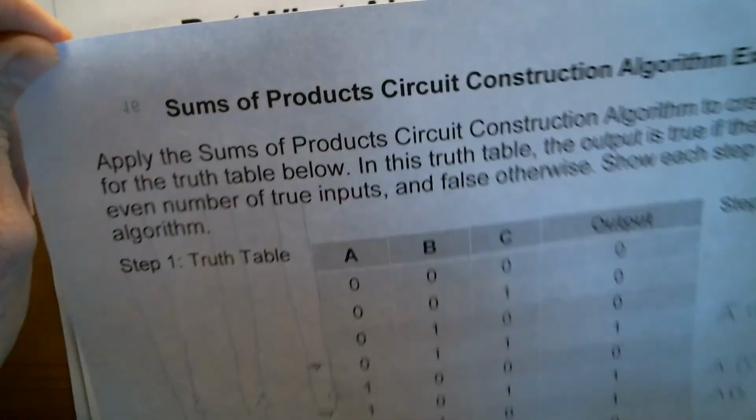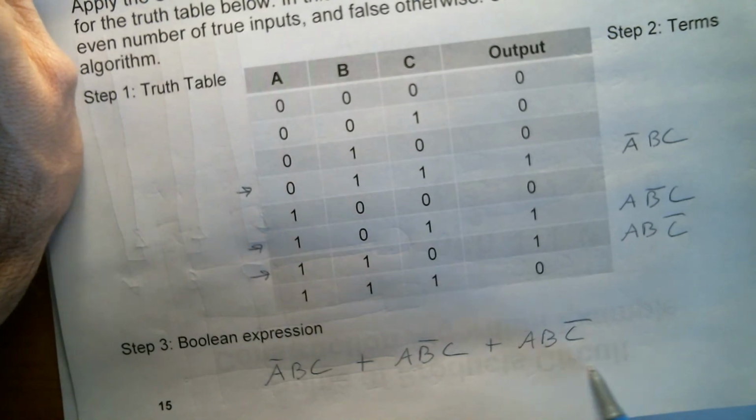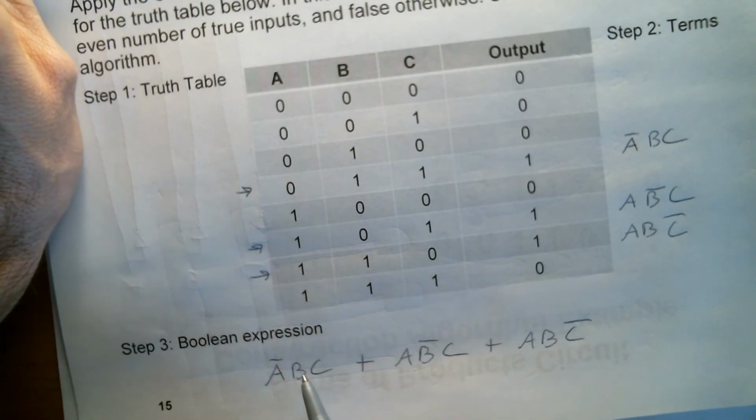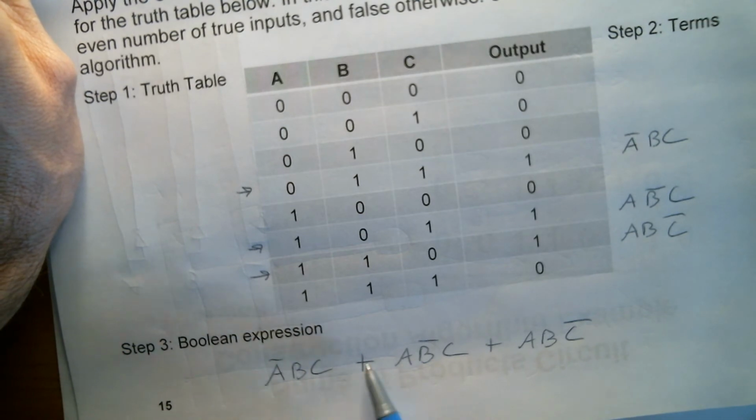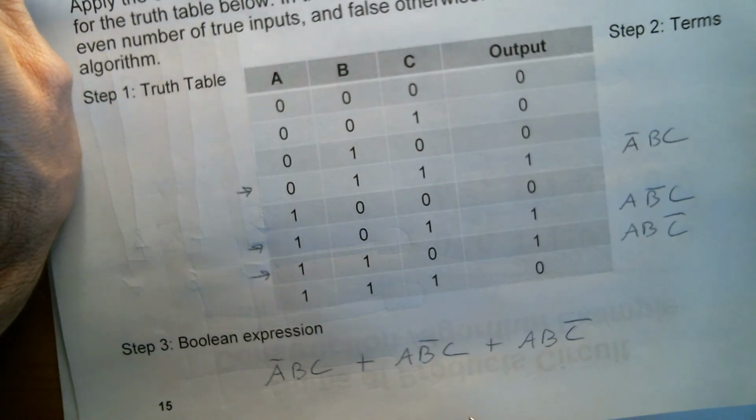All right, so taking that, we know that our 3 pieces are not A, B, C; A, B, not C; and A, B, C, not. Again, I'm fine with you just having all three of these go into a single AND gate. You don't have to cascade together AND gates.